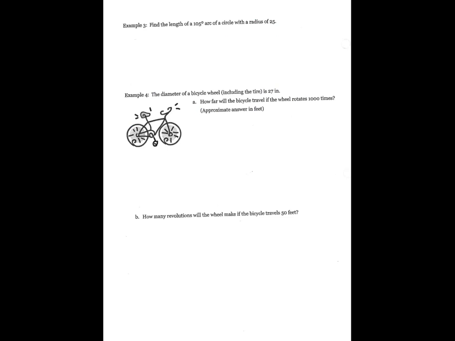Next page. This one is similar to the ones we've already done. We have a radius that is 25, and we have a 105-degree arc. So we would say the arc length would equal 105 over 360 times the diameter would be 50. So your circumference would be 50 pi. So let's start to simplify this.